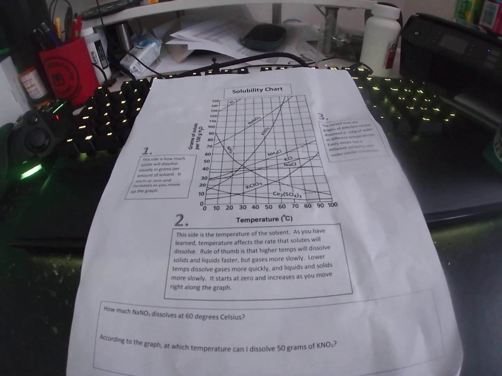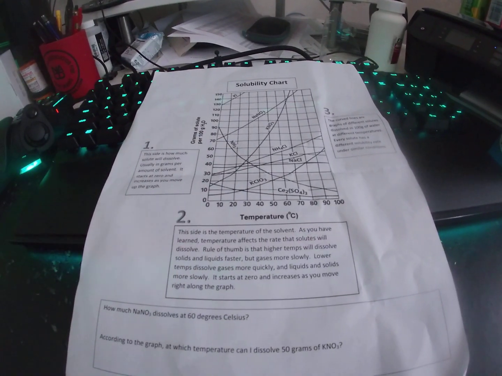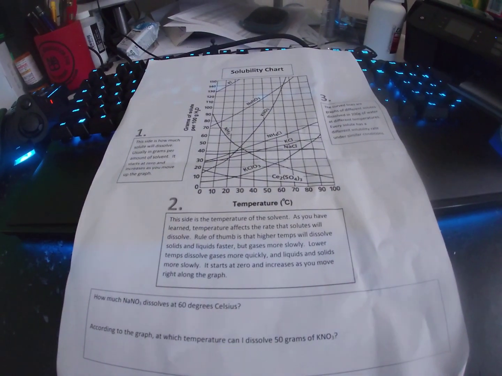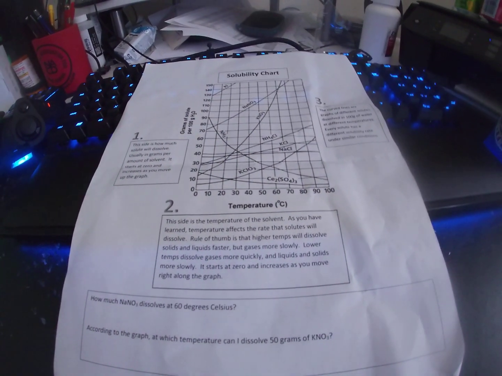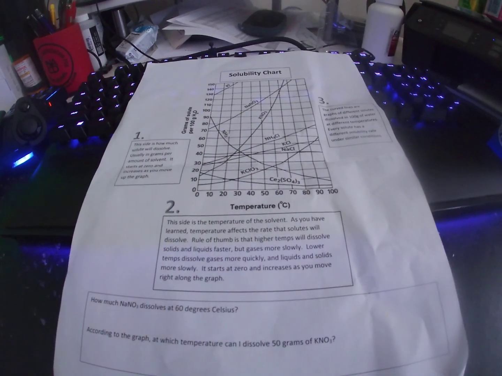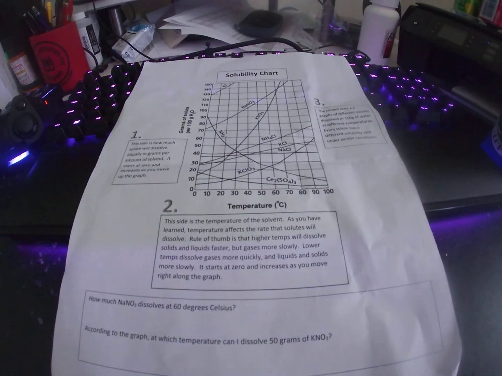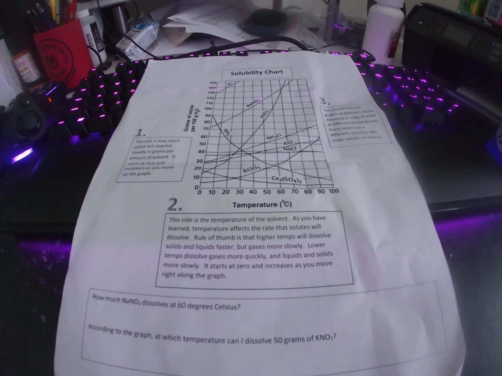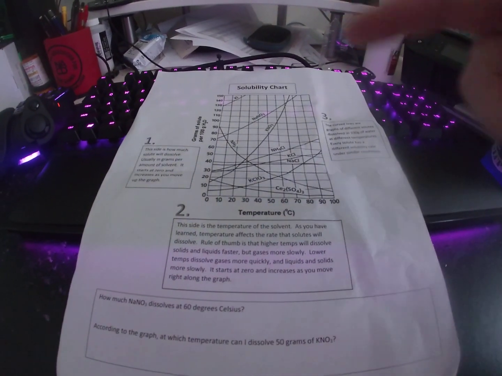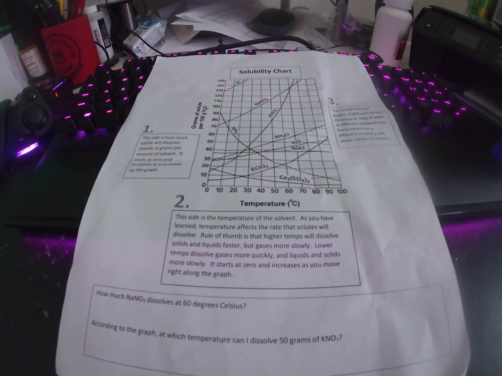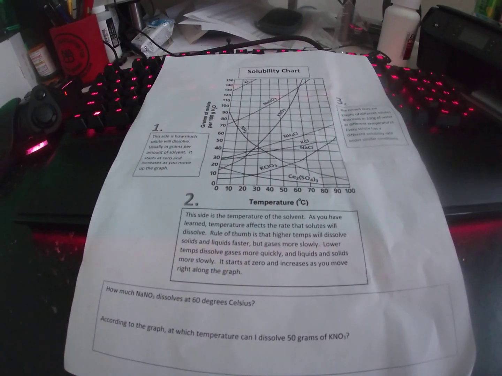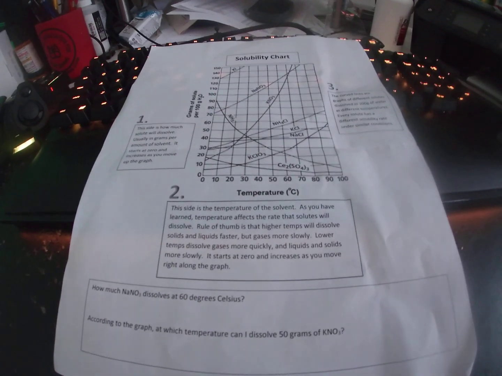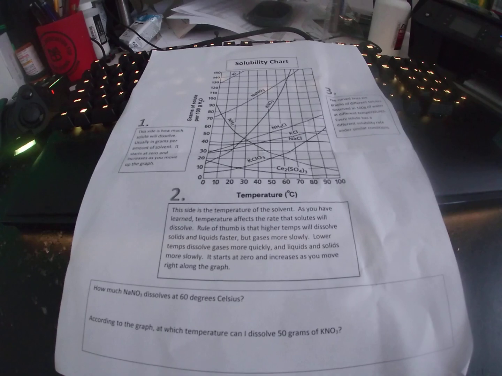As things get hotter, liquids and solids dissolve more readily, and a larger amount of them dissolve into my solvents. But gases, as things warm up, start coming out of solution, not much of them dissolve into the solvent, and a lesser amount of gas can be dissolved into solution. So you can look at the line and tell whether that solute is a gas, liquid, or solid. So that's some more information you can determine looking at a solubility chart.